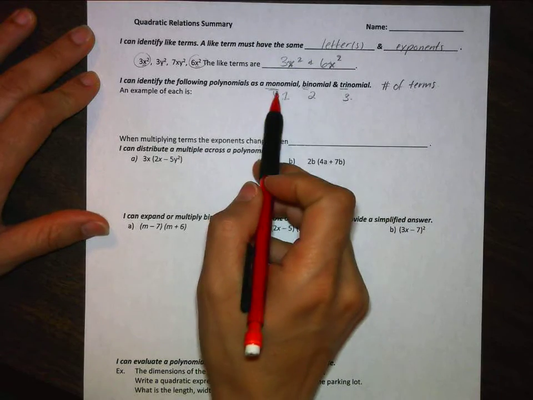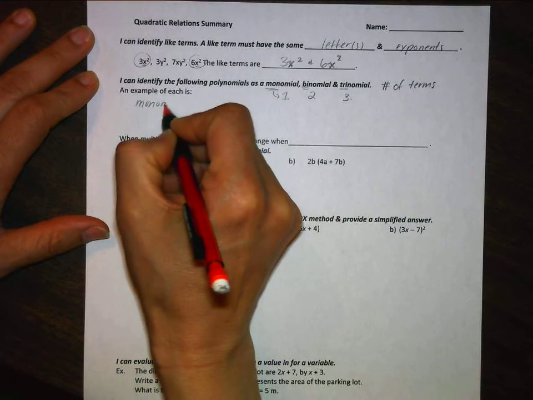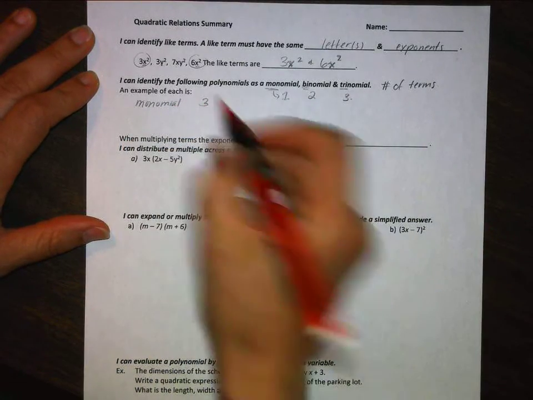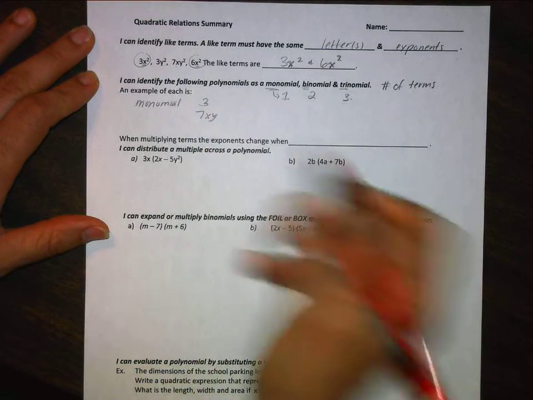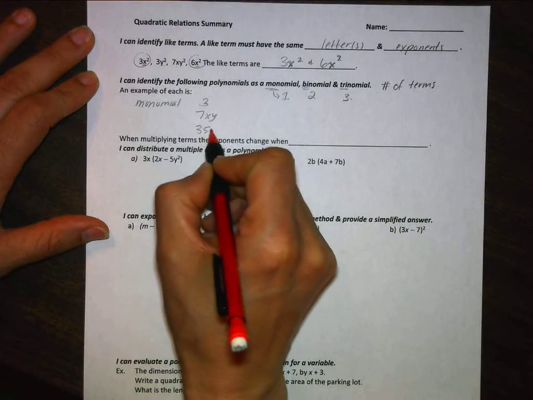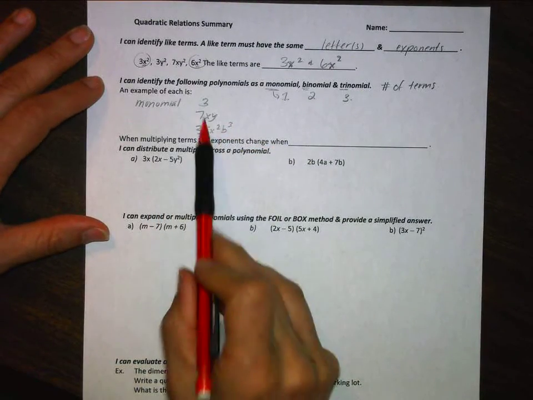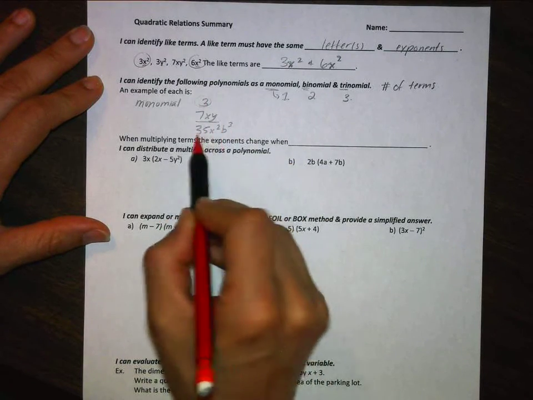So an example of a monomial, it could just be a number, or it could be 7xy, or it could be 35x squared b cubed. As long as there's only one term.